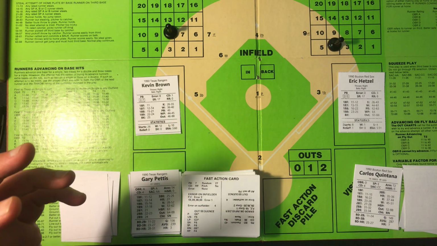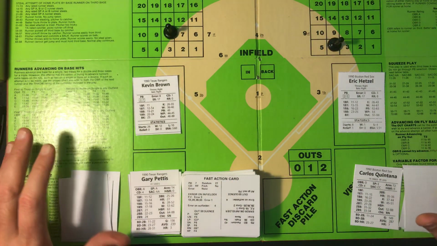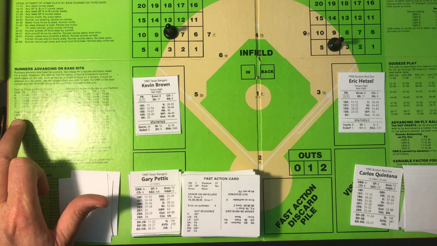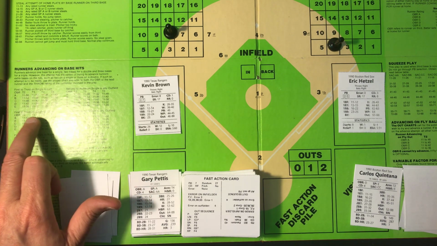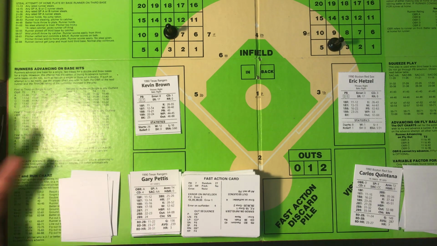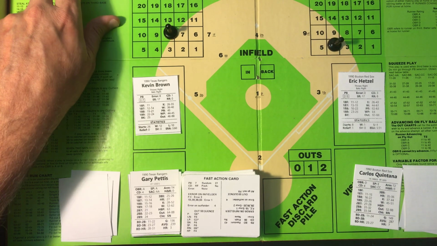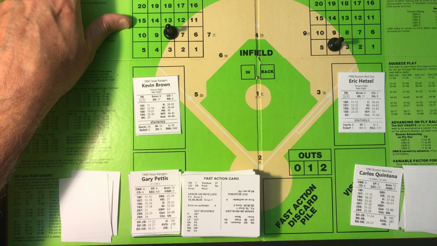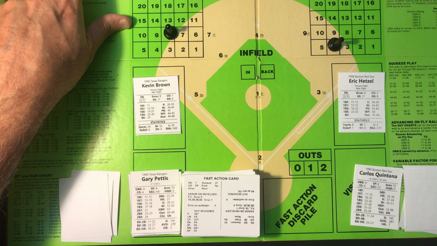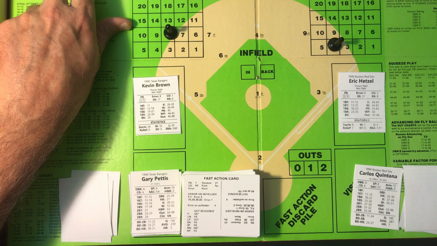It's very detailed. Okay, if you look at this whole board around me, it has all kinds of things. Runners advancing on base hits. It has first to third on a single to left, first to third on a single to center, first to third on a single to right. Then up here you've got stolen base charts, and if you steal second, certain catchers will throw you out, and certain players will get the stolen base. It's all in here.